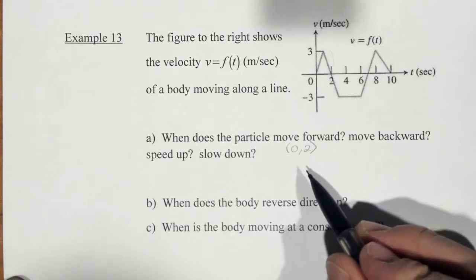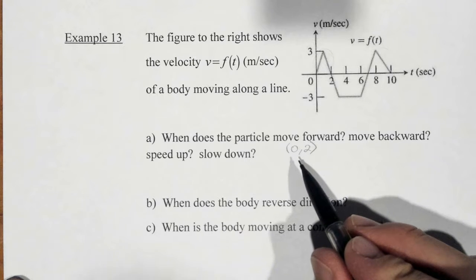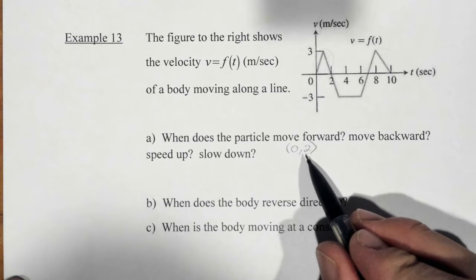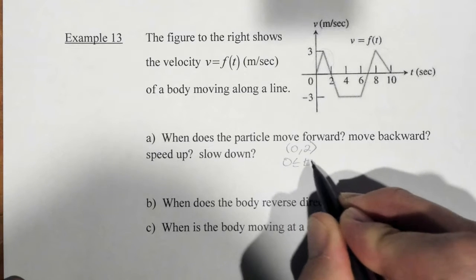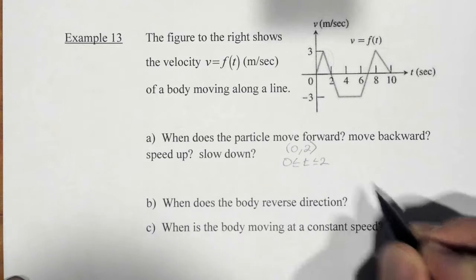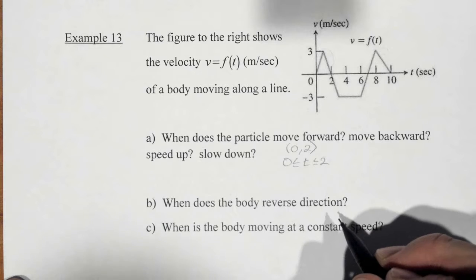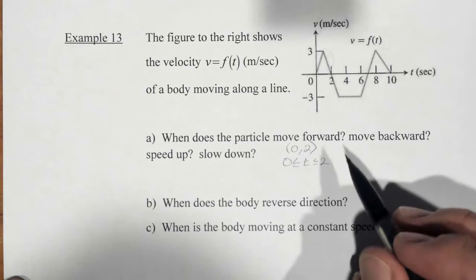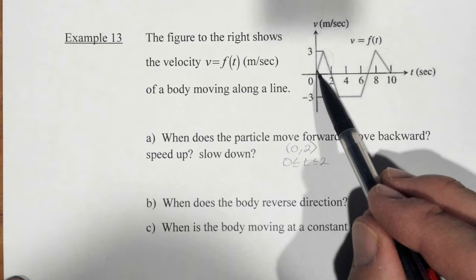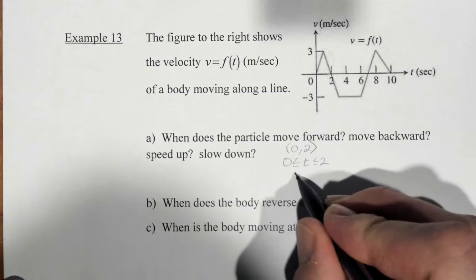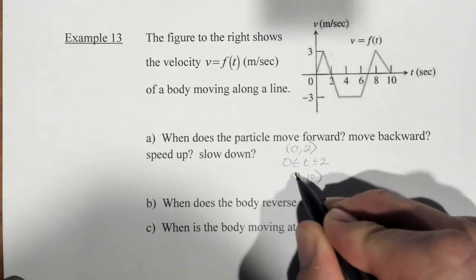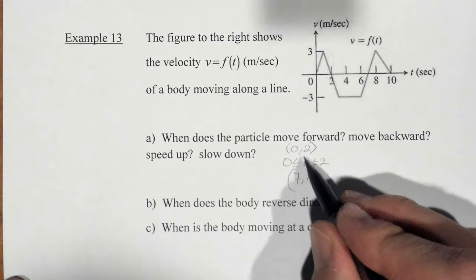Notice that's not the point (0, 2). This is from t equals 0 to t equals 2. This is the same thing as writing t is between 0 and 2. You can write it either way. And not only is it moving forward from 0 to 2, but also from 7 to 10. So that's our second answer as well. 0 to 2 and 7 to 10.